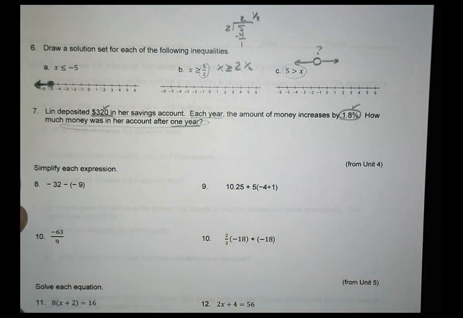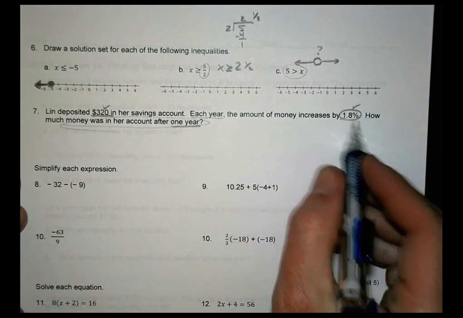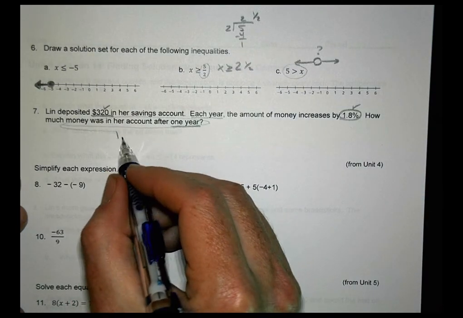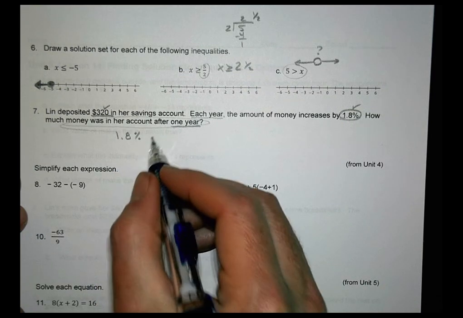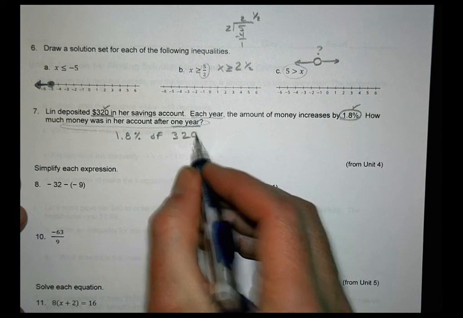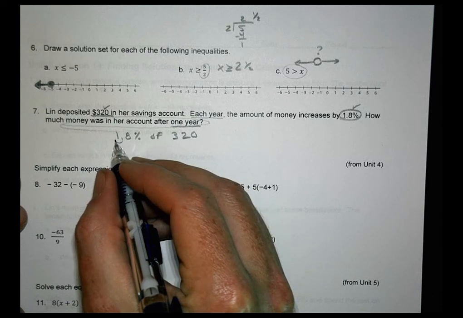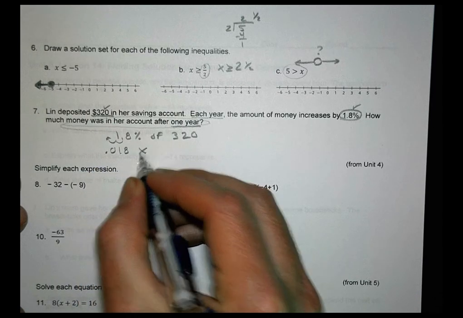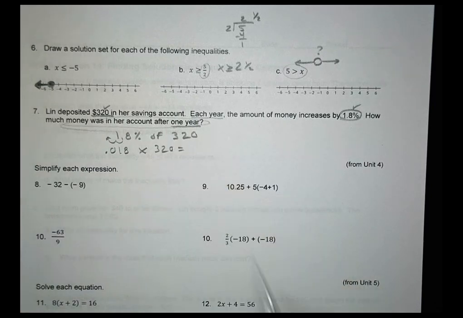Well, couple ways we can approach this. We could first find out what is 1.8% of 320. So 1.8% of 320. That becomes multiplying by 0.018 times 320 to find out what that 1.8% of 320 is actually going to be.